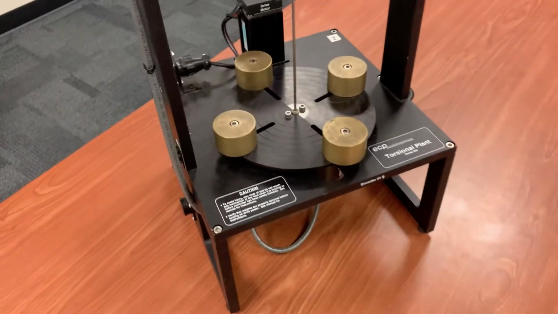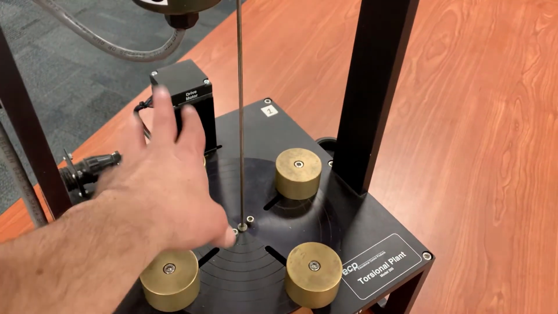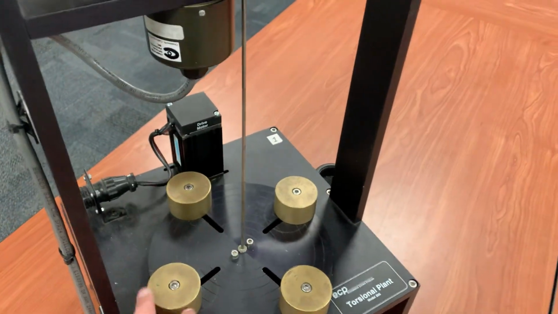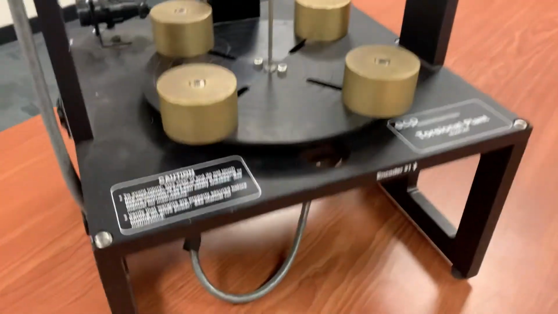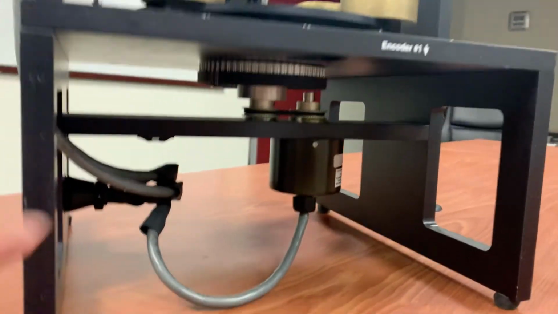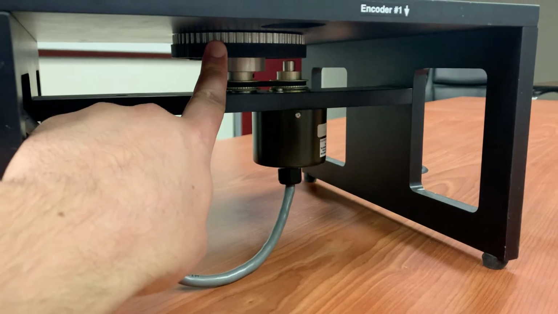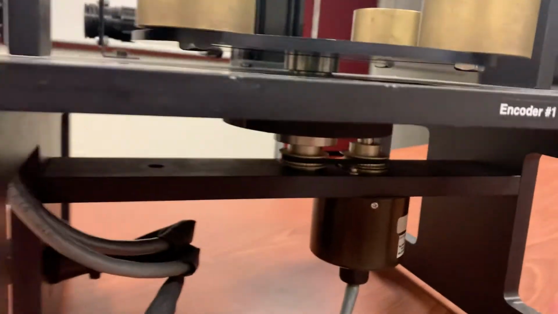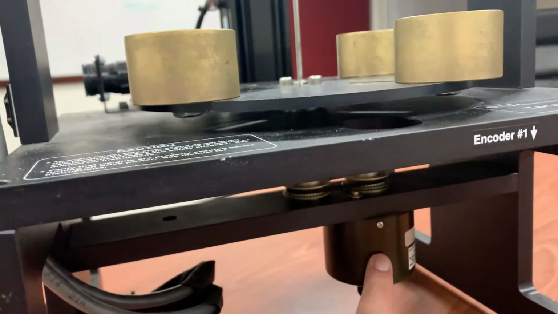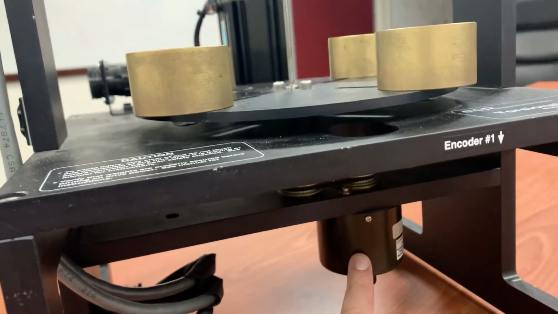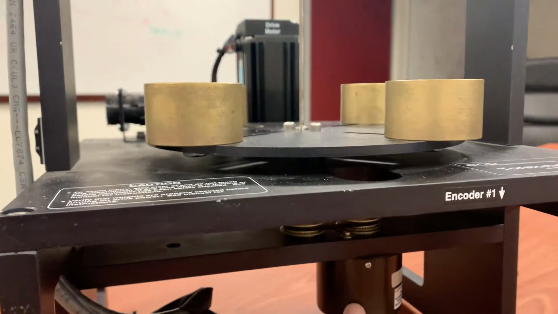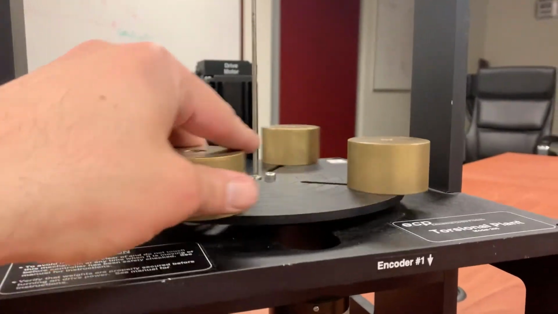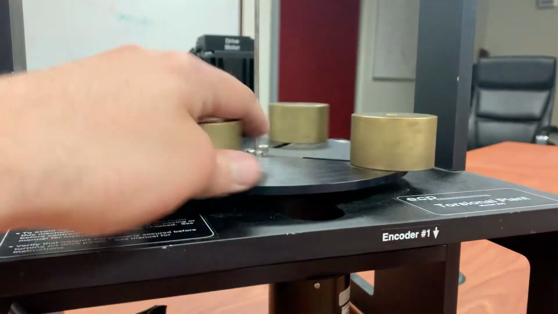The bottom disc actually has the motor, so the torque input is on the bottom disc through a pulley system. There's the motor, and there's also an encoder so that we can measure the angle or the angular rate of the bottom disc. And of course, there's a bearing to allow it to rotate.